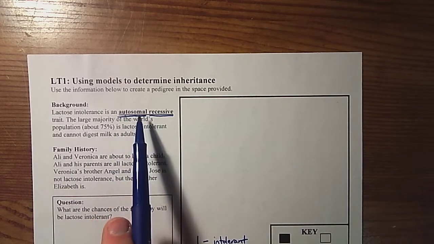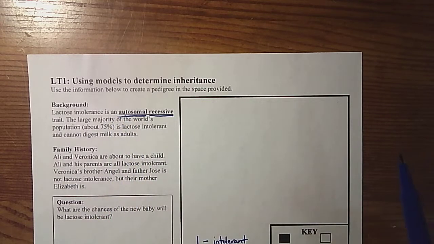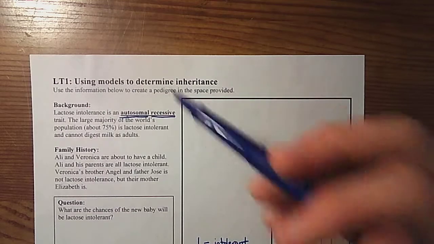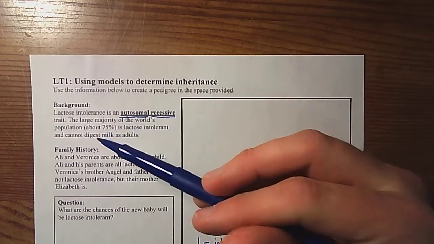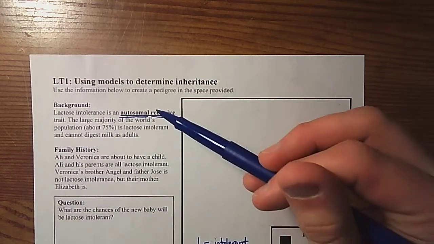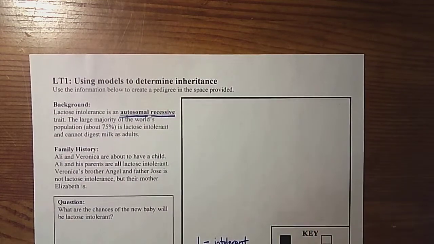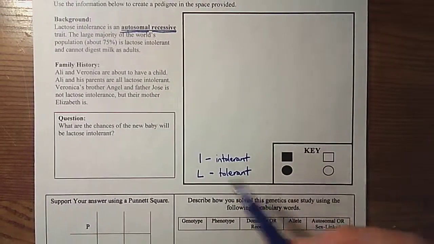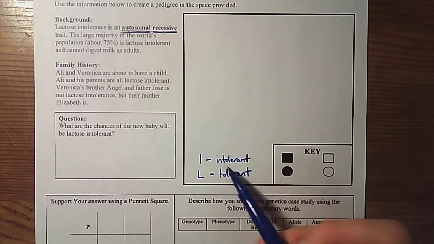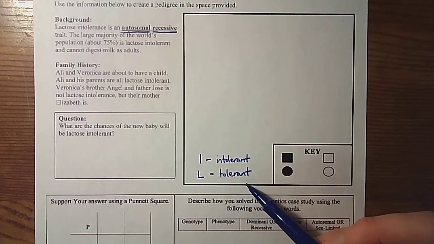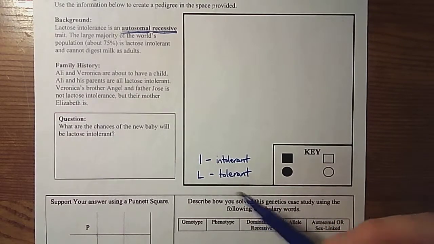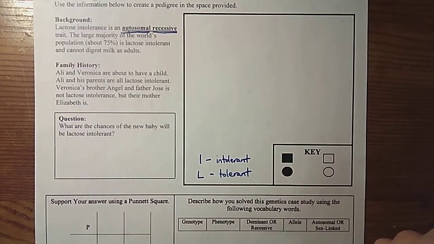Autosomal just means that it's not on an X chromosome. It's on chromosomes 1 through 22. And if the trait's recessive, that means lactose intolerance in this case is a recessive trait, so you have to have both alleles in order to have it. So really quickly, let's make a key. If it's a recessive trait, intolerance to lactose, then that's a little l. Being tolerant to lactose, where you can drink milk, would be an uppercase L. That's a dominant trait. So let's look at our family history.